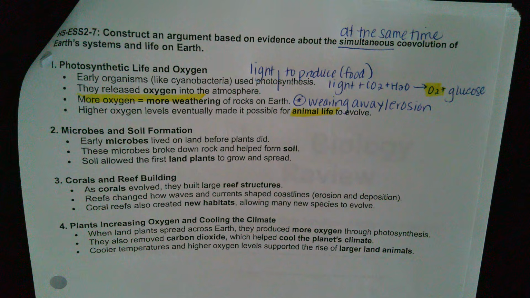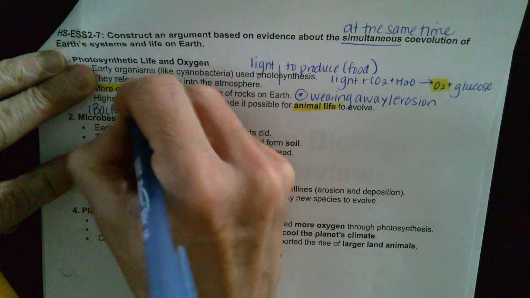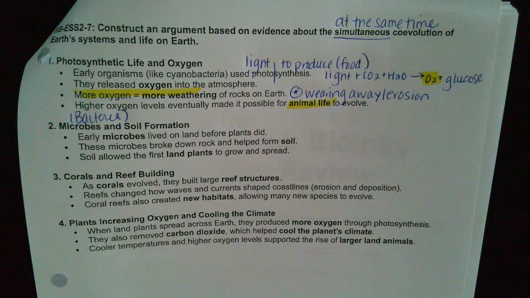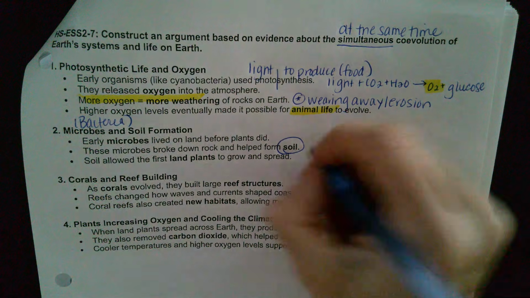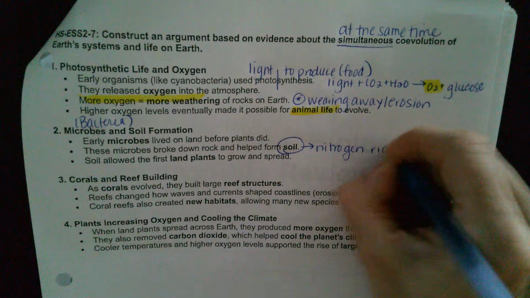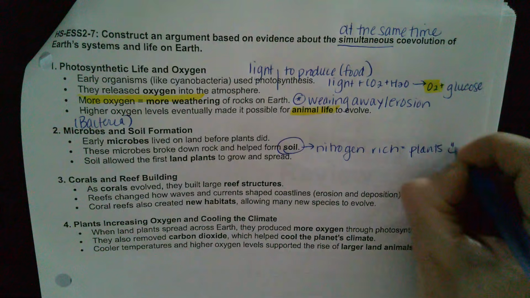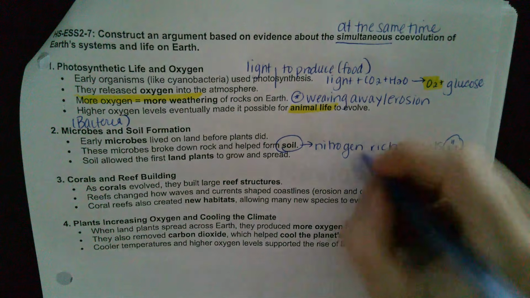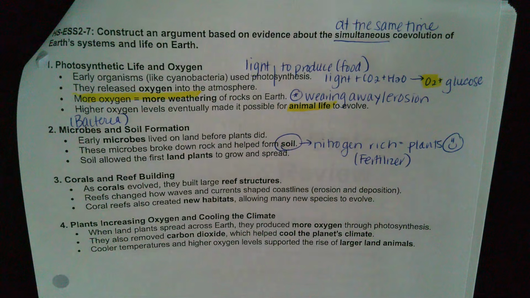So microbes, if you know what microbes are, again, this is just more bacteria. Early microbes lived on land before plants did. These microbes broke down rock and helped form soil. Right? Not dirt. We're talking about soil. And here this could be nitrogen rich. When it's nitrogen rich, this makes plants happy because, again, nitrogen rich is really just meaning a fertilizer. It's going to allow bigger plants to grow.